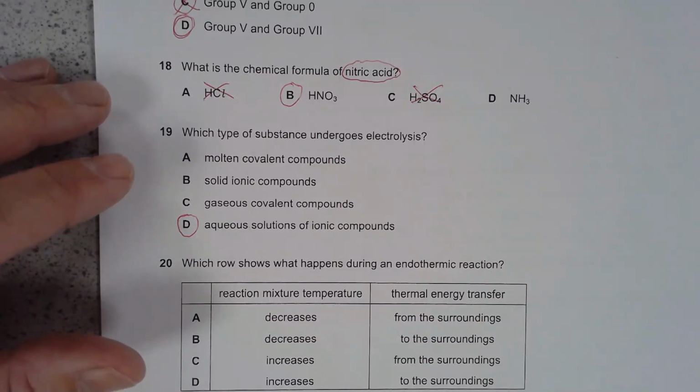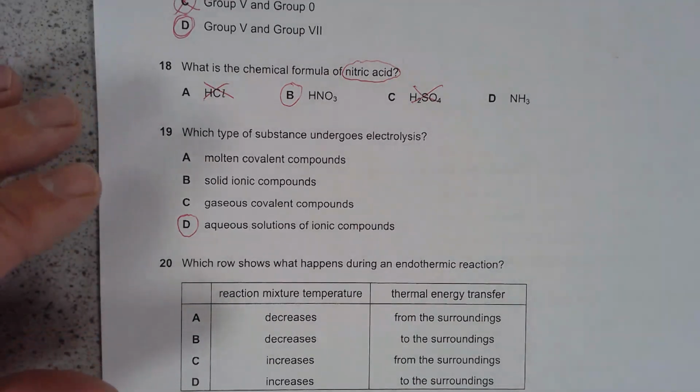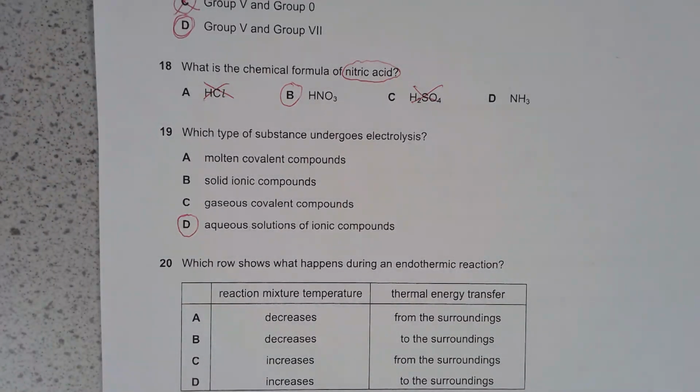Okay, sit with us, a paper, please. Let's get a paper over to you. You've arrived a little bit late. Come and sit over here, please.